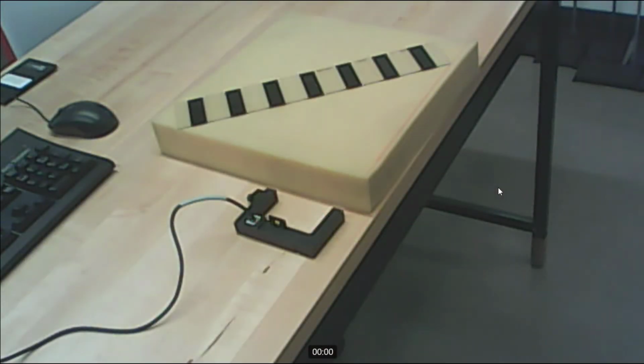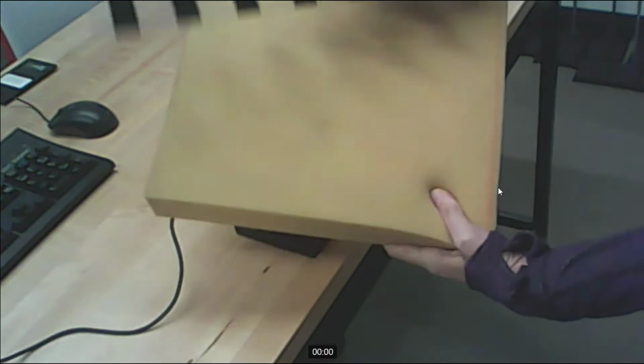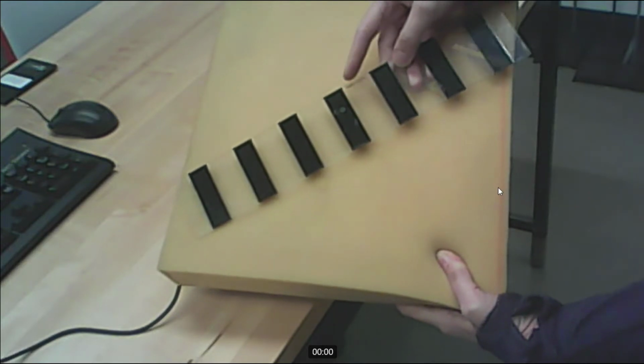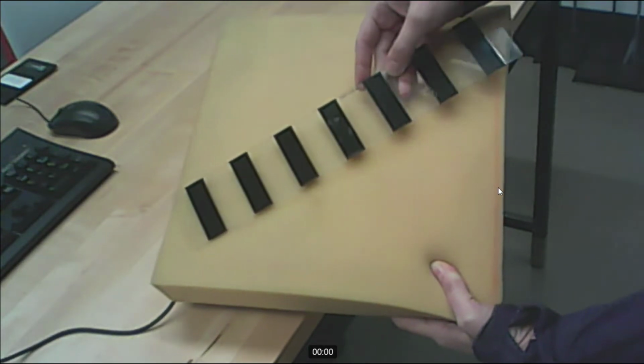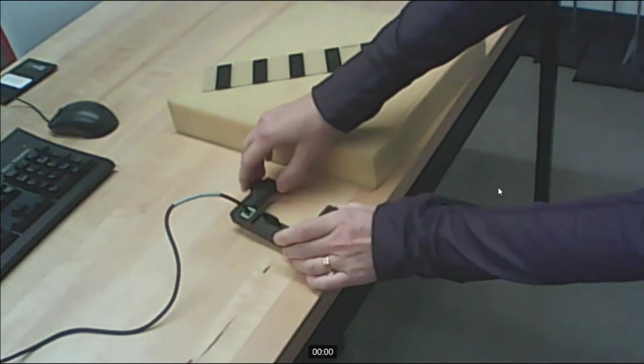So in this first part of the experiment, you've got three pieces of equipment. You've got a big piece of foam, and you've also got a picket fence object, which is just a clear piece of plastic that has black stripes on it. You've also got this photogate.